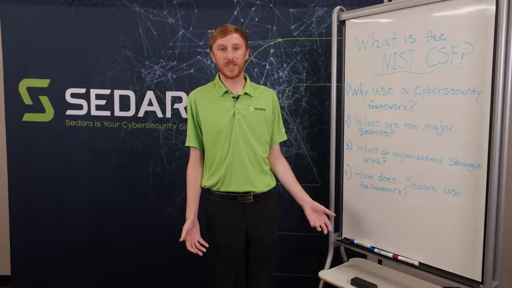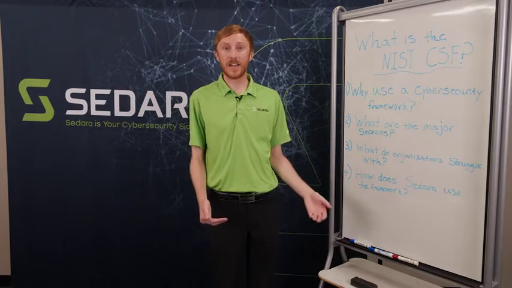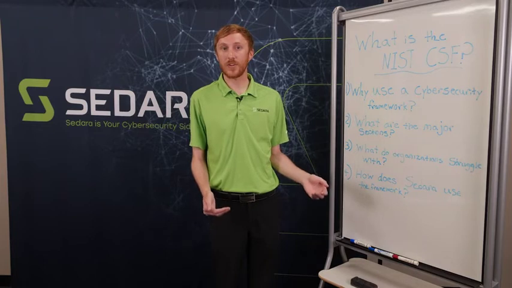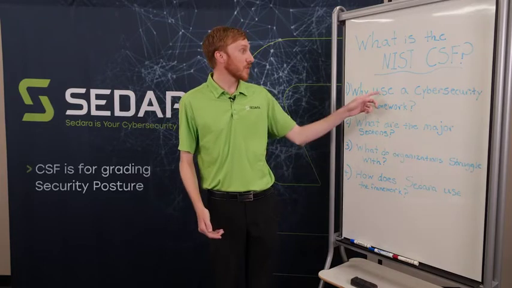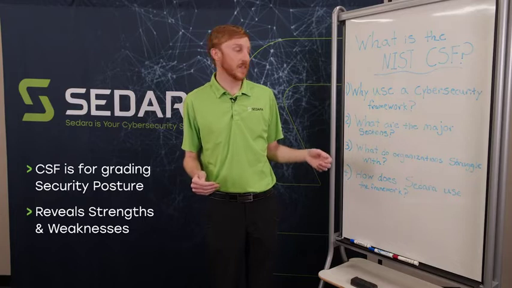Why do we use a cybersecurity framework? The reason why we use a cybersecurity framework is so that we have a base to test people's security posture. Why are we testing people's security posture? Well, with all the things happening and with hacking, and especially with schools and enterprise, there's a lot of need for increasing people's security posture. And using a cybersecurity framework, we're able to grade people on an even scale so that everybody has the same opportunity to show their strengths and their weaknesses.